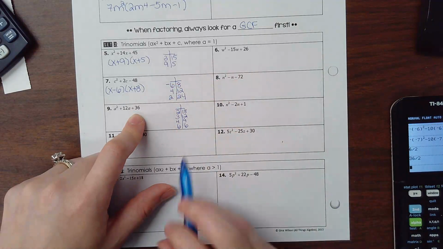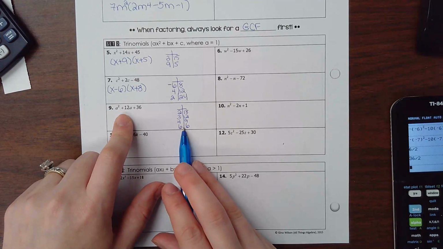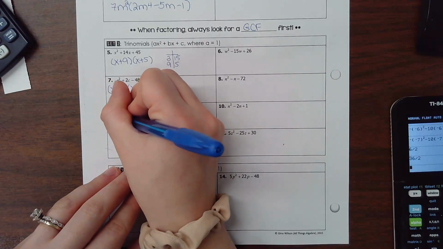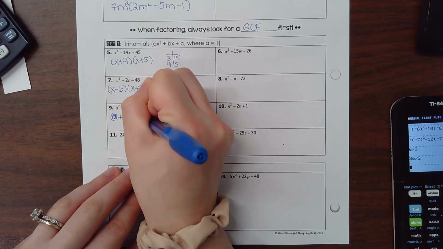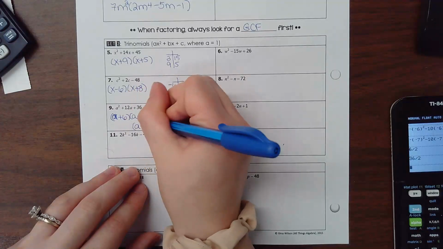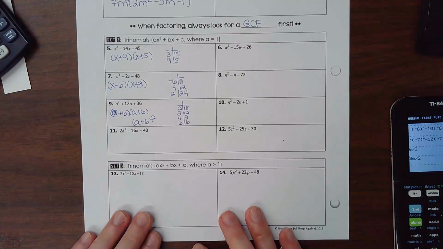All right, so these are all our possibilities, and we need them to add up to 12, which right here, I see the 6 and 6. Oh, it's an a. a plus 6, a plus 6, and we could even write that as a plus 6 squared, just because it's both the same.